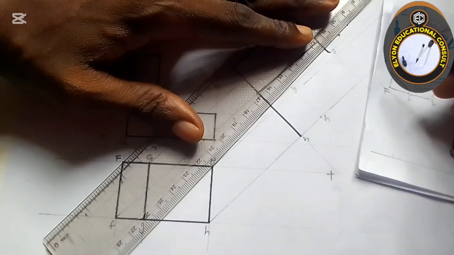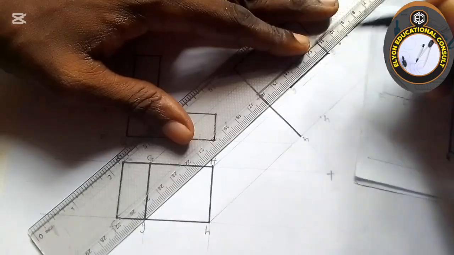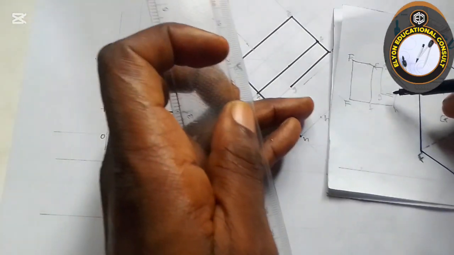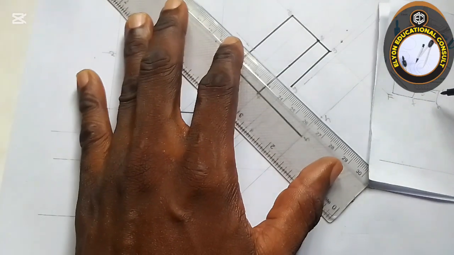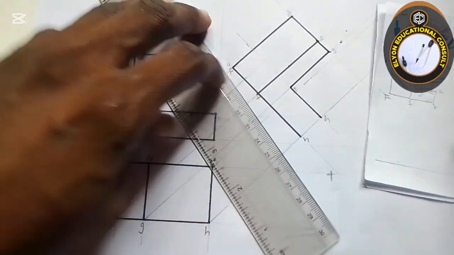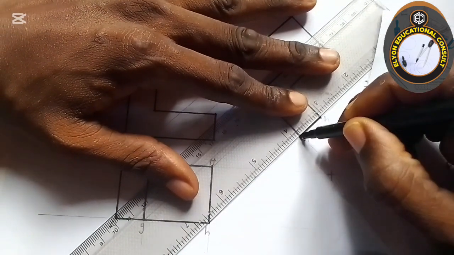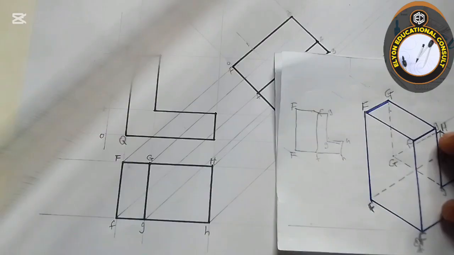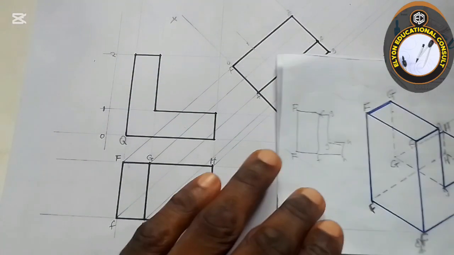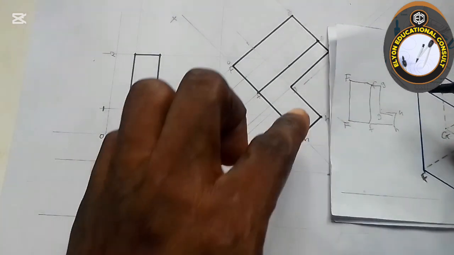This G is connected to G here. Okay, like we have there. Now next, G is connected to this H like this. Then H is connected to H this way. I hope this is clear. Okay, this is very simple. Just take a look at it. You just follow the procedure, follow the way I'm doing it. You'll be able to get it perfectly well.